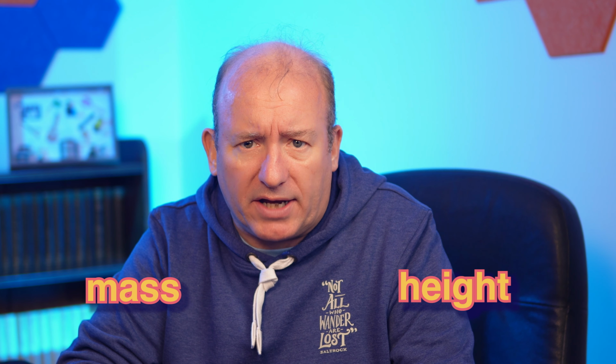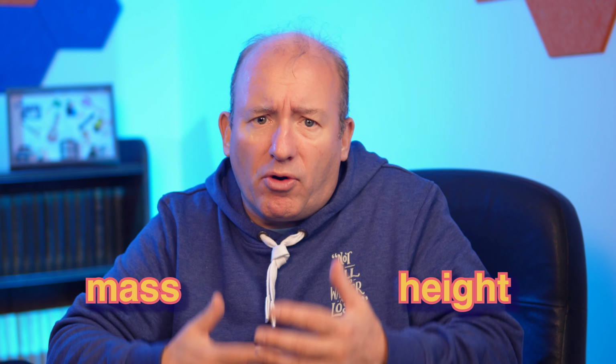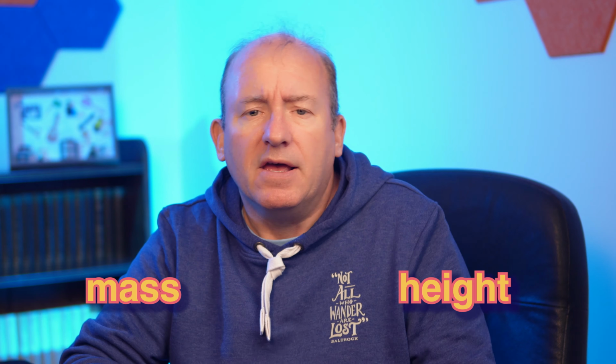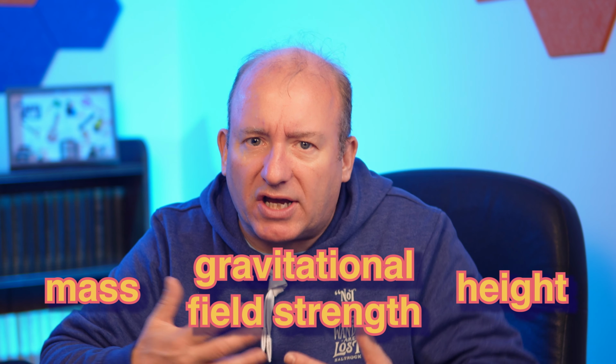The amount of energy stored depends upon 3 things. Firstly, the mass of the object. The more massive it is, the more energy it has stored in it. Secondly, the height of the object. The higher the object, the more energy it has stored in it. The third thing to consider is the strength of the gravitational field.